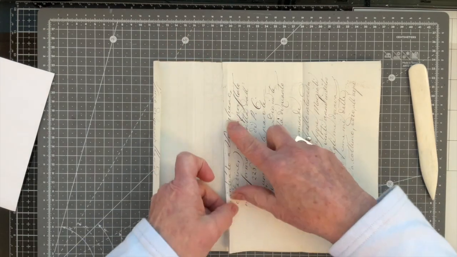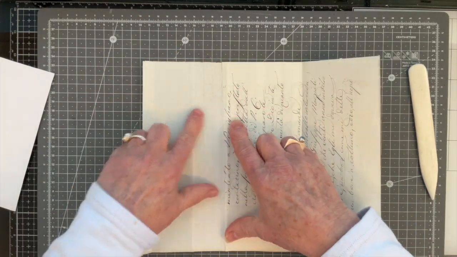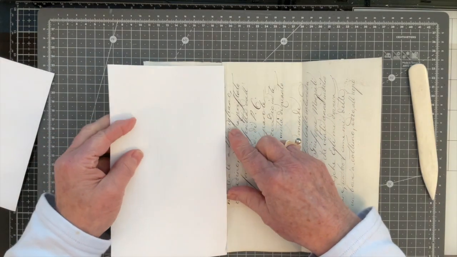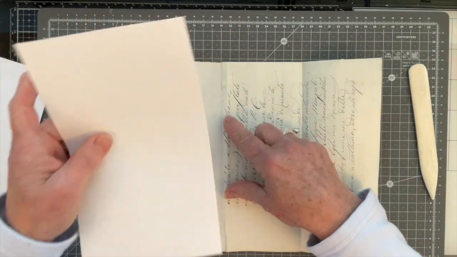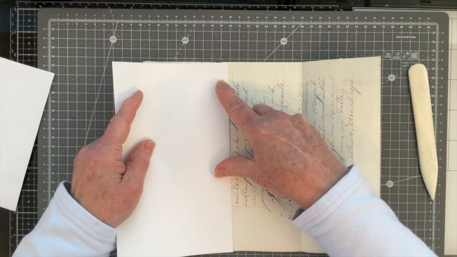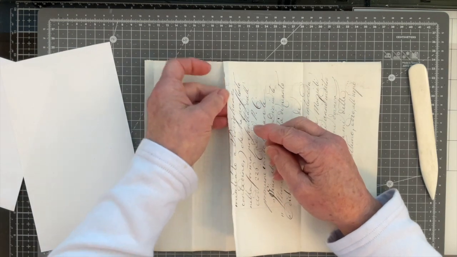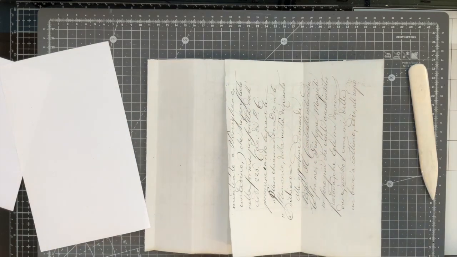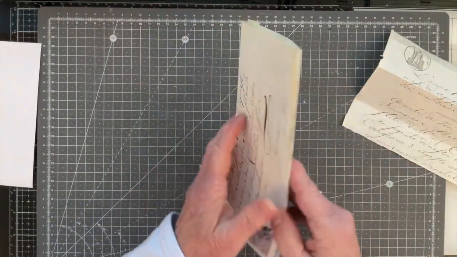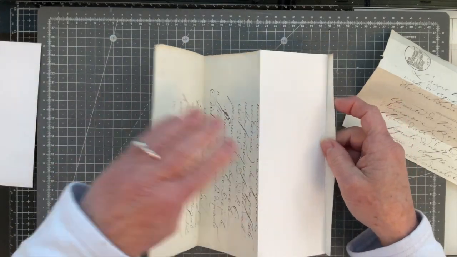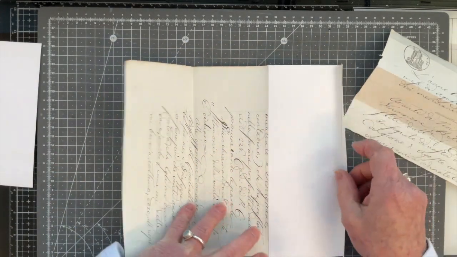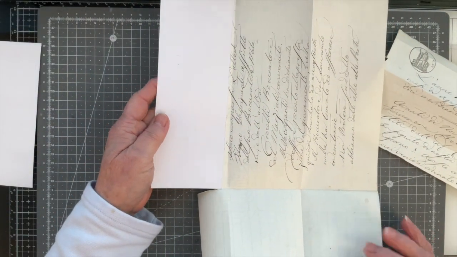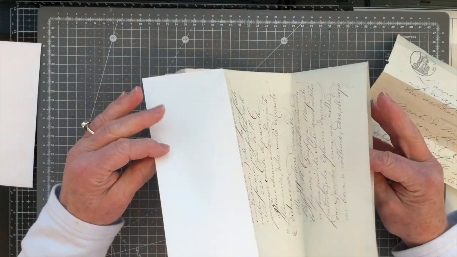The reason I've got that paper there is because I want to back this bit where I've taken the paper away. I want to add some, so I've just got a scrap here of lightweight paper, and I am going to glue that onto this little scrap here that I've left. So I'm just going to do that. There we go. I have glued my piece of paper in place, and it looks like this if I open out the document, and that's what it looks like on the reverse.